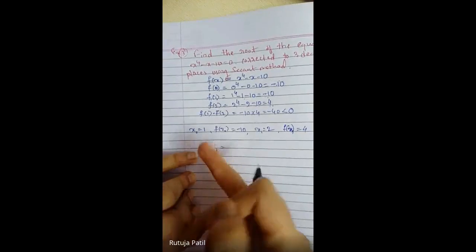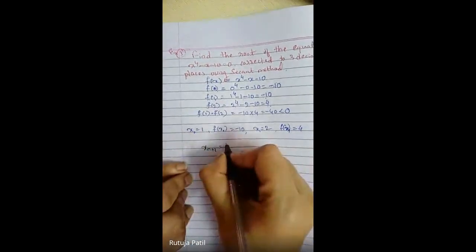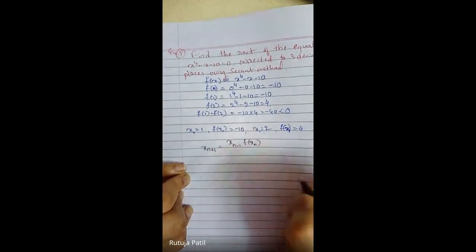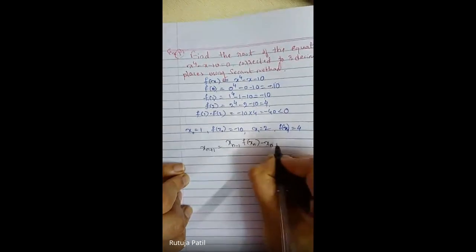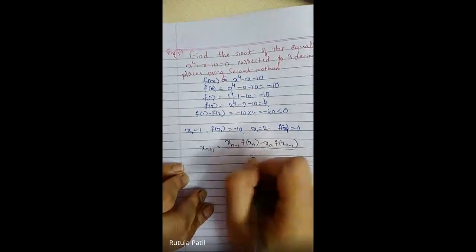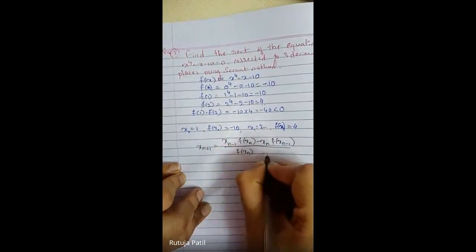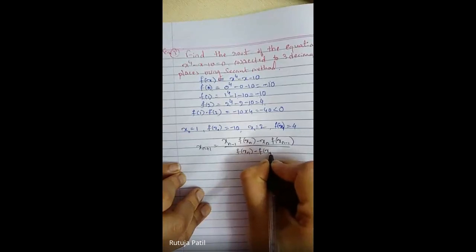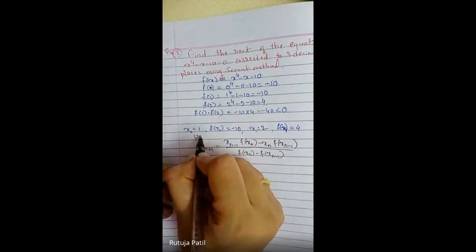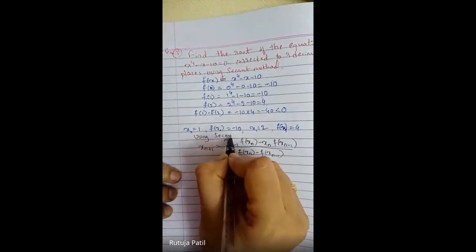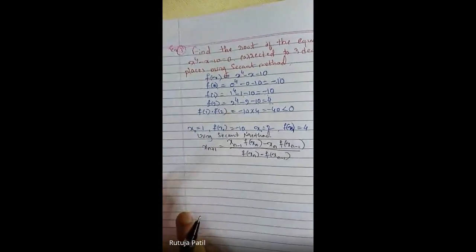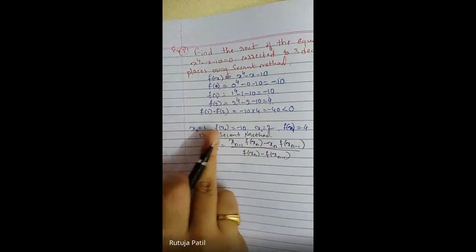If you want to know regarding that, you can watch my previous video. Okay, so what is that? xn minus 1 f of xn minus xn f of xn minus 1, divided by f of xn minus f of xn minus 1. So this is the general formula using the secant method. Okay. Now we have x0 and we have x1.